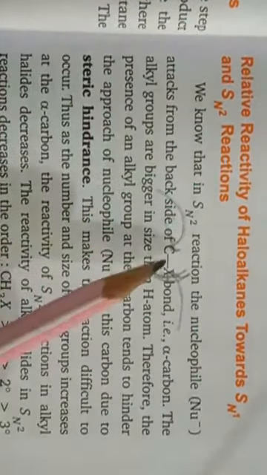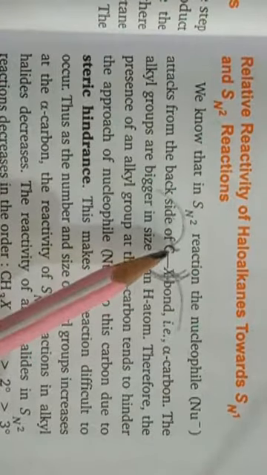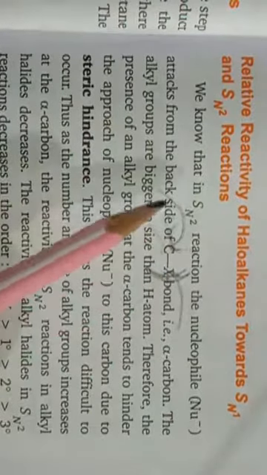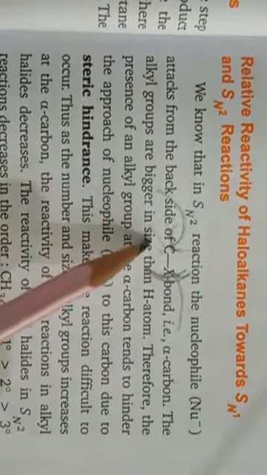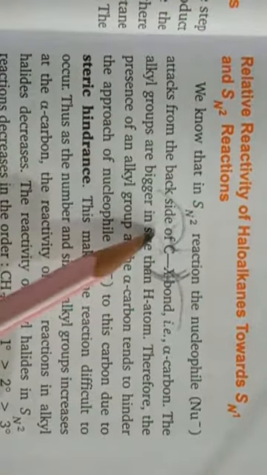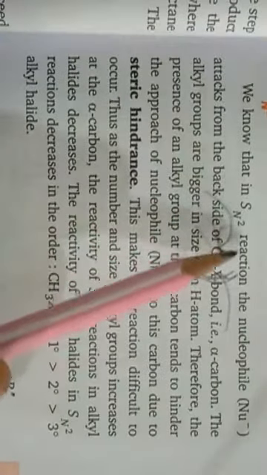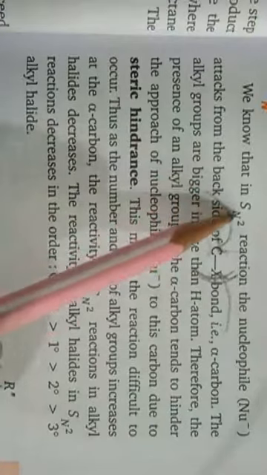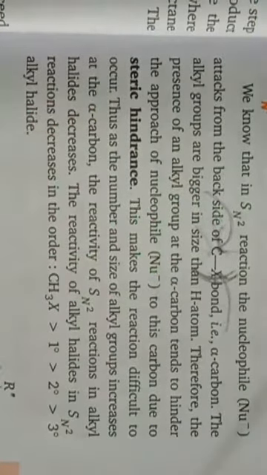Okay, now if the atoms or groups which are present with this carbon atom are comparatively having high electron density or a bulky nature, then the incoming nucleophile which is going to attack from the backward direction will feel steric hindrance.